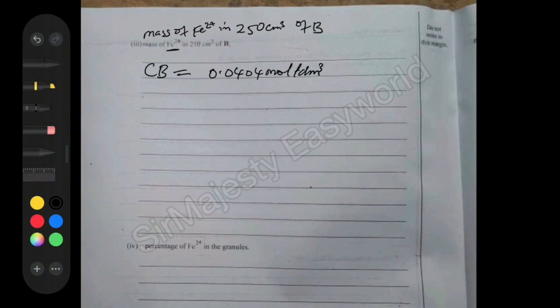That is mole per dm cube, meaning this is the mole present in 1 dm cube of it. It is assumed, for them to ask this question, that the granules will have equal dissociation, which means 1 mole of the granule will automatically give us 1 mole of the iron 2 ion. If it is not so, the question will not be there. This implies that 1 mole of B will dissociate to give us 1 mole of iron 2 ion. This is the case here.